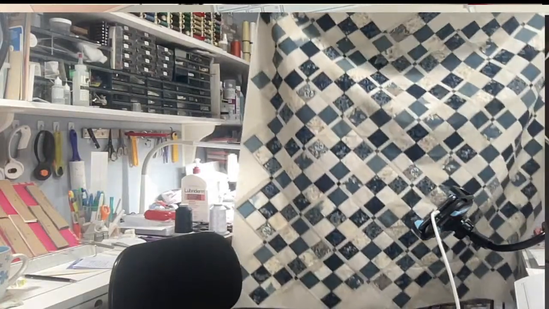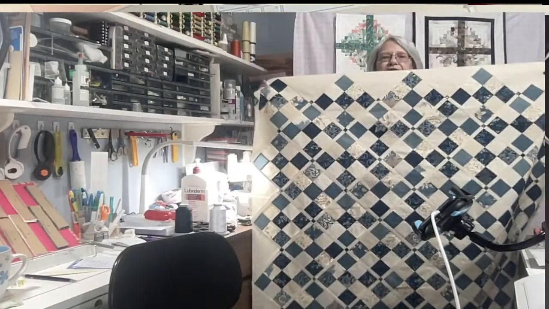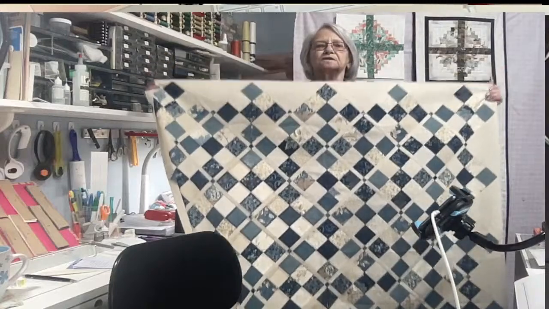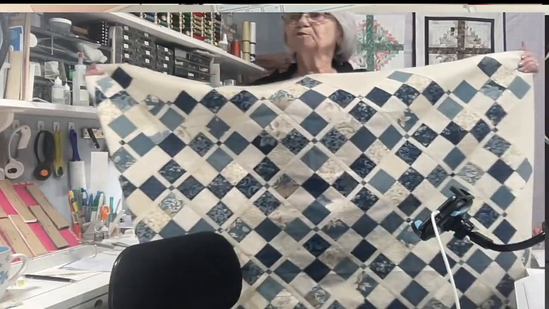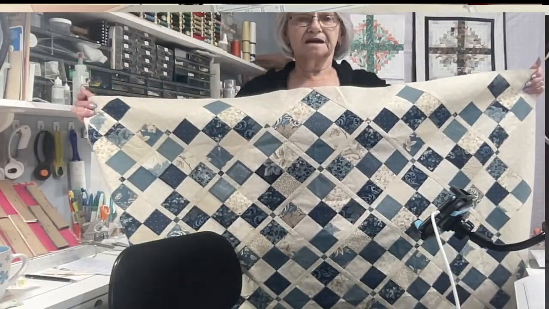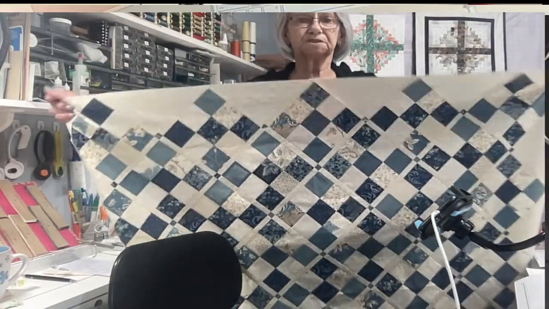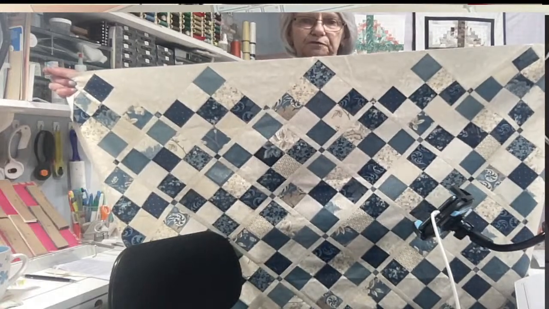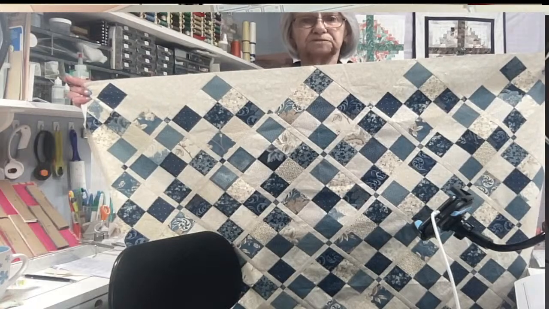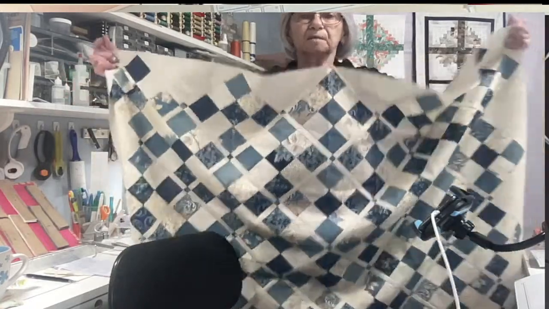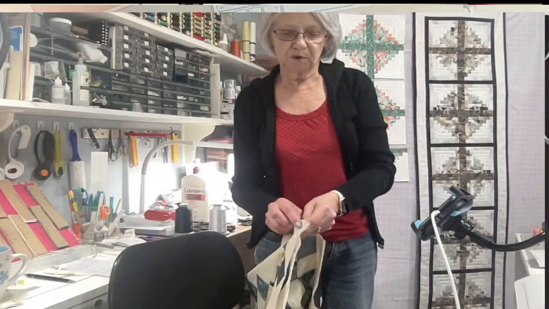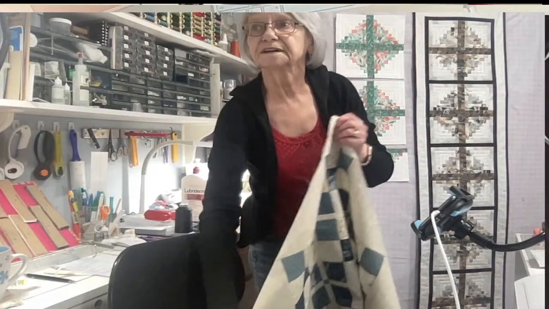So it is finished, other than I still need to put the borders on, get up closer here. I still need to put borders on it, and I'm just not sure I have enough of the right colors, so I'm going to go out and check and see if I can find something to go with it to put the borders on. And then I'll be quilting it.